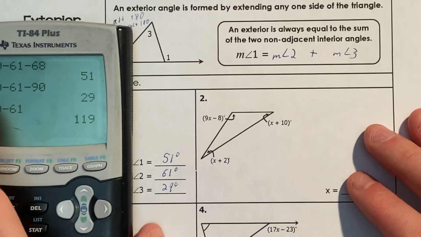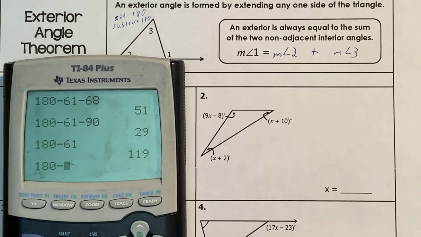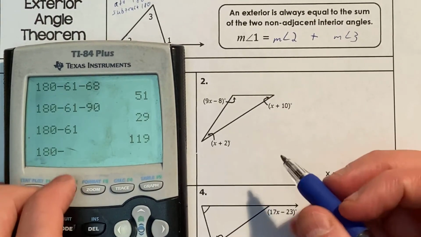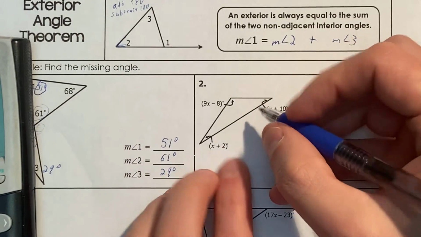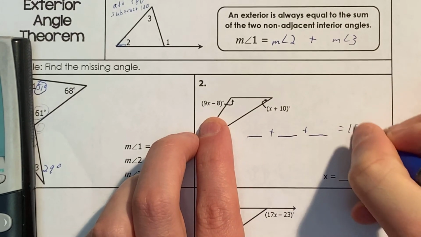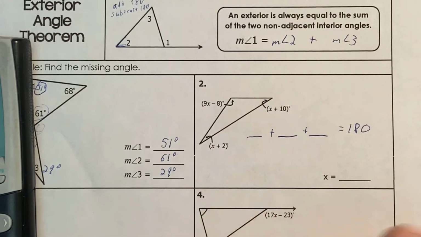Okay. Example 2. Oh boy, we have a bunch of x's. Because of that, you can't really do the 180 minus trick because there's x's, there's not numbers. So you have to do the whole, all three angles add up to 180.